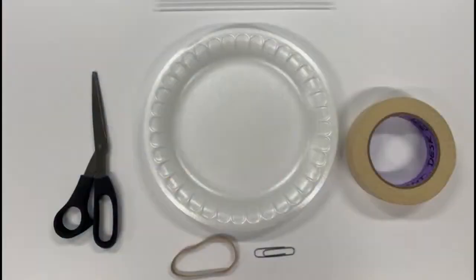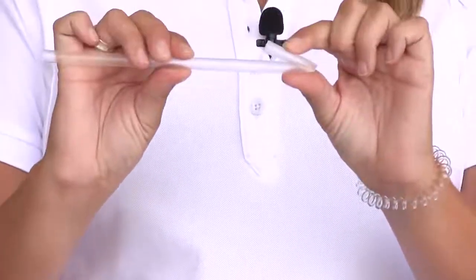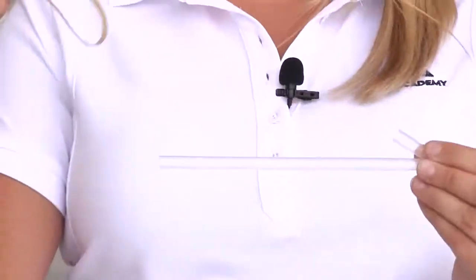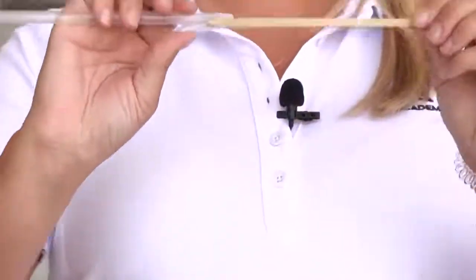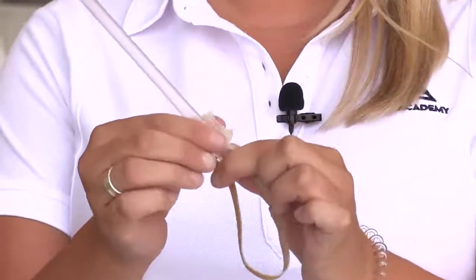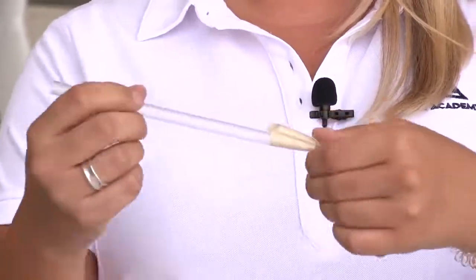For this activity, you will need a foam plate, scissors, masking tape, a large paper clip, a rubber band, and a non-bendable straw. Fold back the top 3 centimeters of the straw and insert the rubber band into the fold. Fold the straw over the rubber band and secure the end with masking tape. This creates the launcher for your flyer.